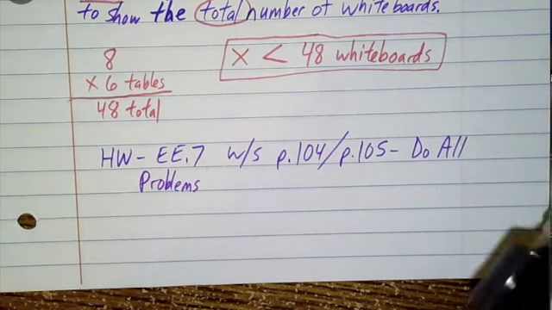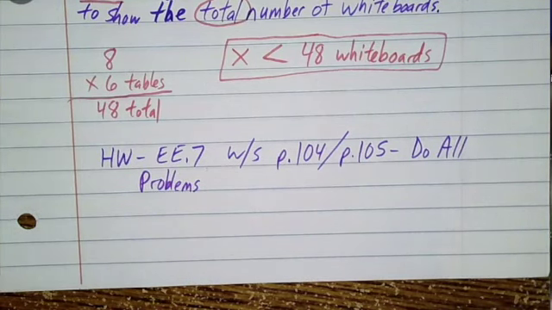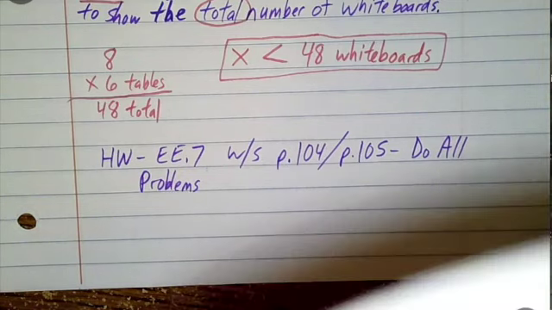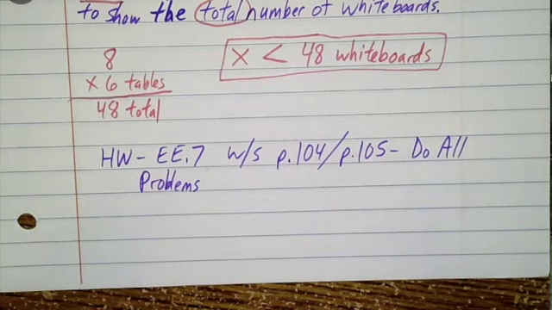Double check in the packet and make sure that's correct. I believe you have to draw some inequalities. Page 104 on the front and on the back. Yep, some of them are asking you to graph the inequality. Some are asking you to write it. So you will do all problems.